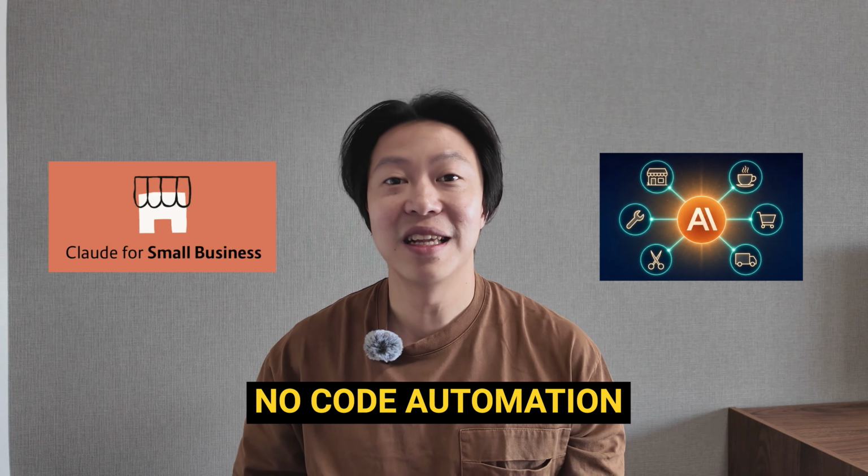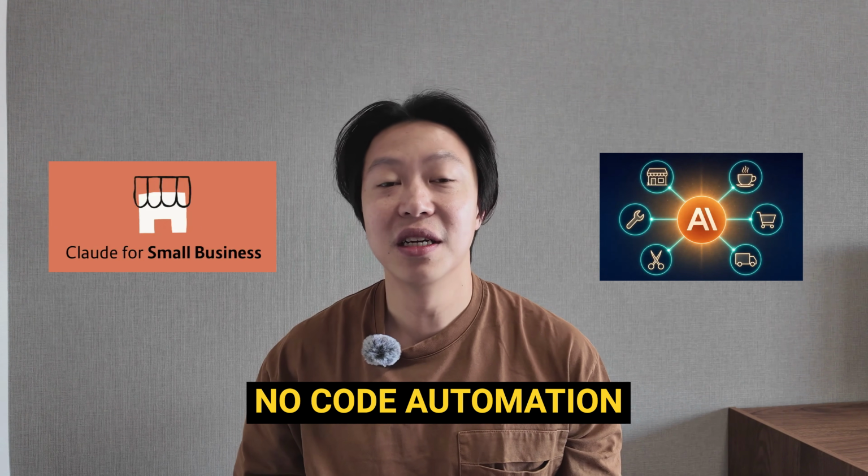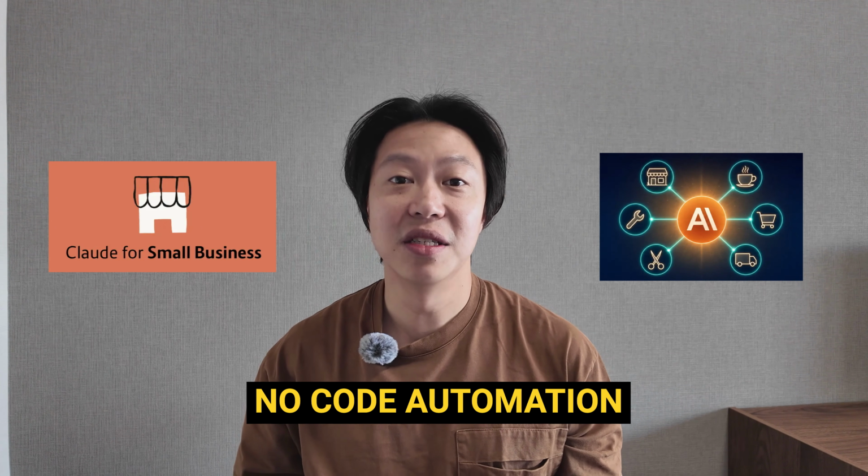So Anthropic just launched Claude for small business plugins, and it's designed to help small business owners take full advantage of Claude in their day-to-day operations, without the technical knowledge requirements and completely no code. It is one of the easiest and most powerful ways to make use of AI to automate operations like accounting, design, marketing, sales, and many more.